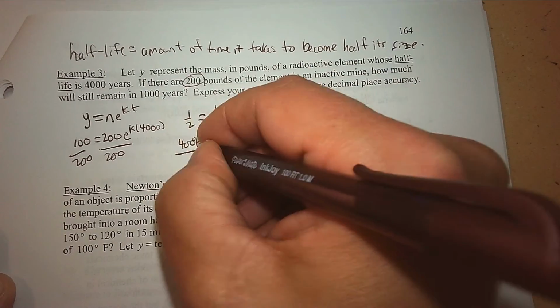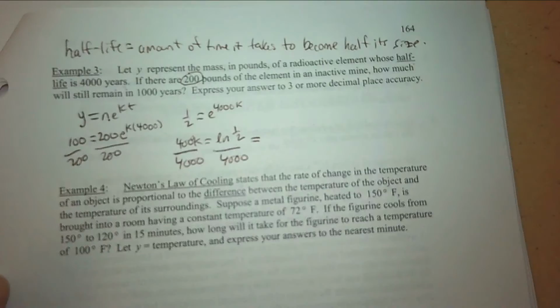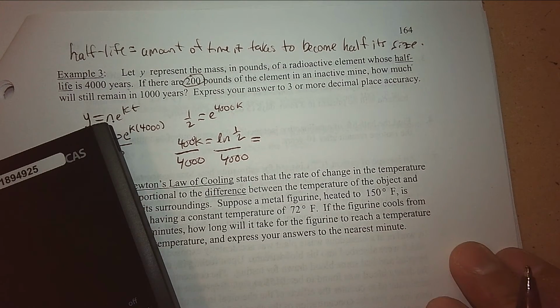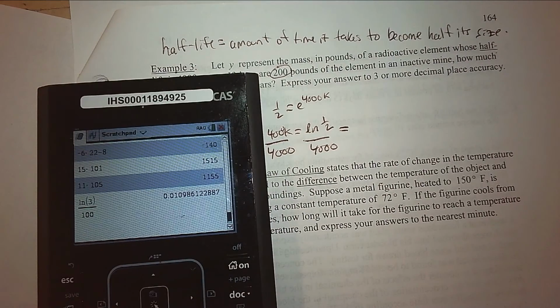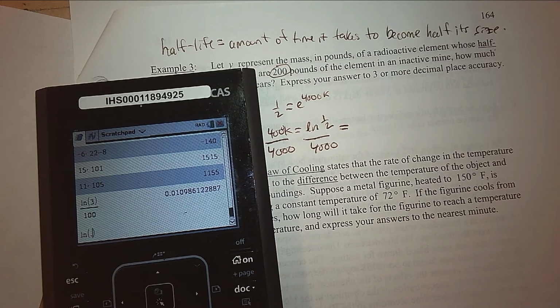So to get k by itself, what do you divide by on both sides? And now use your calculator. You should expect this answer better be negative, right? Because it's decaying. So ln 1/2 divided by 4,000. It's okay to put in 0.5.